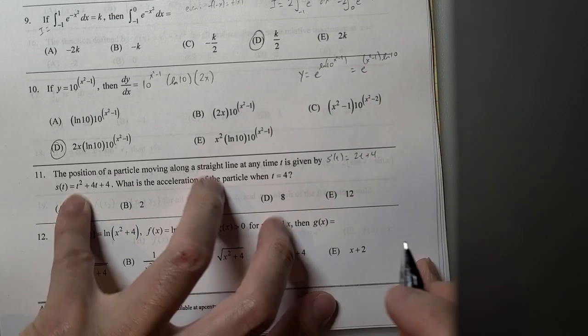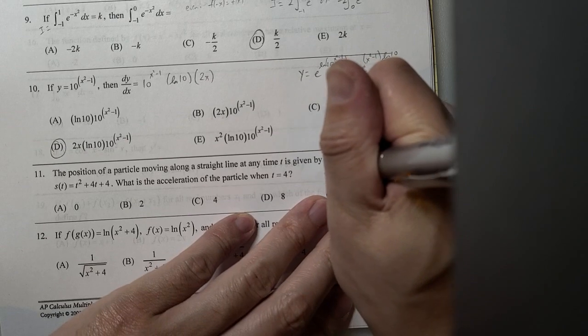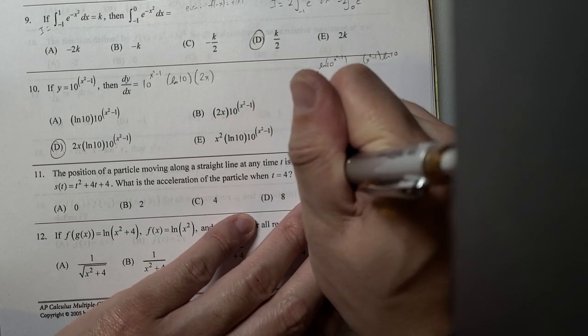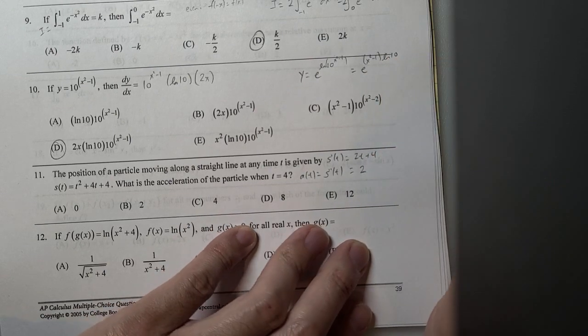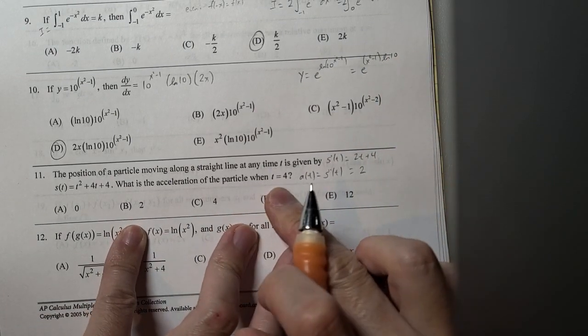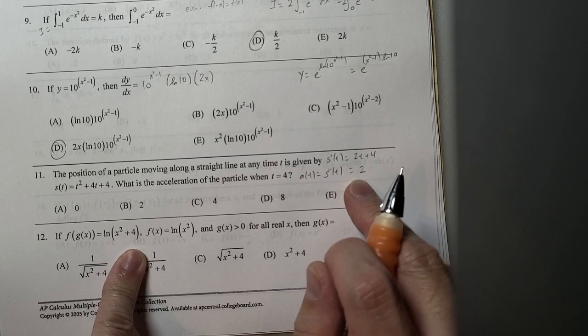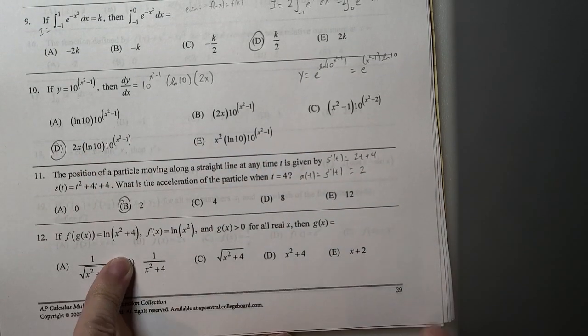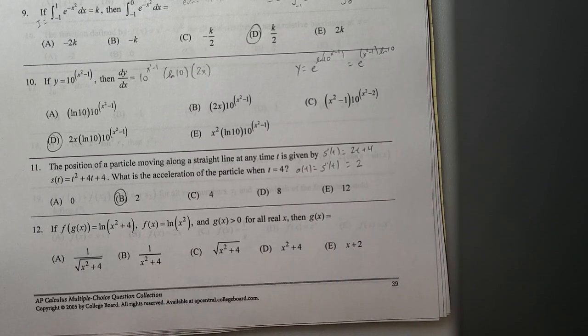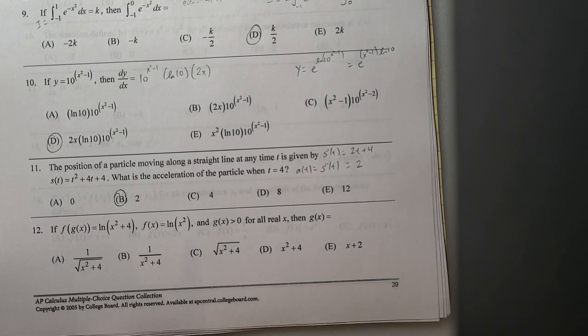That is just power rule. S double prime of t, that's the acceleration, a of t, is equal to 2. So it's a constant acceleration at any time. So 11 is B.